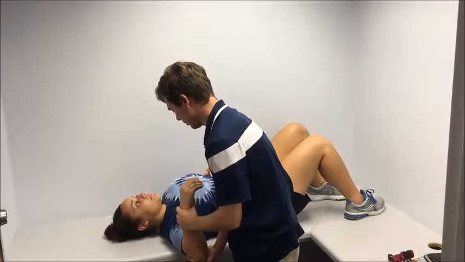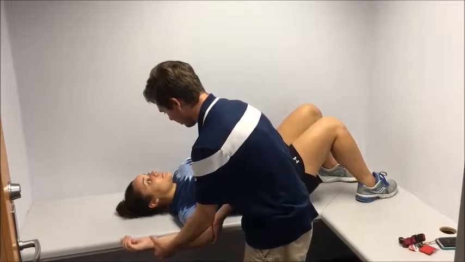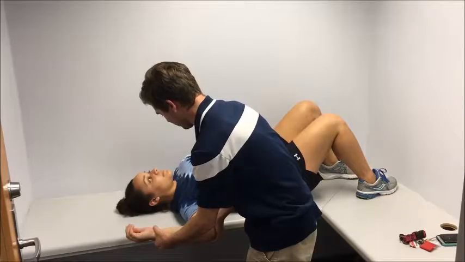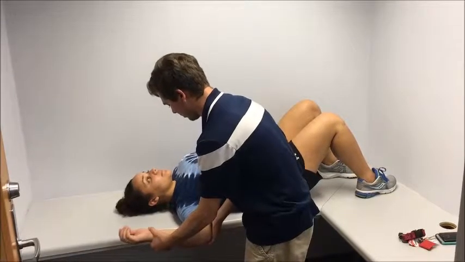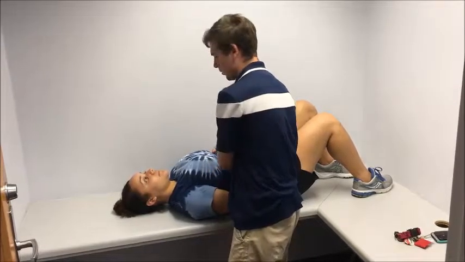Biceps load 2 is done with the patient supine and their arm abducted to 90 degrees, as well as their shoulder flexed at 90 degrees and external rotation. The clinician again prevents the patient from performing flexion, and this is done to identify a biceps tendon pathology.